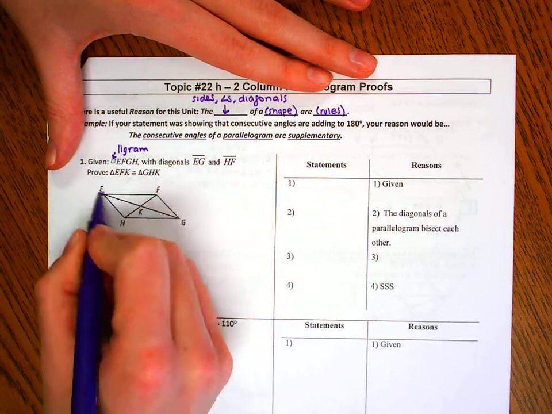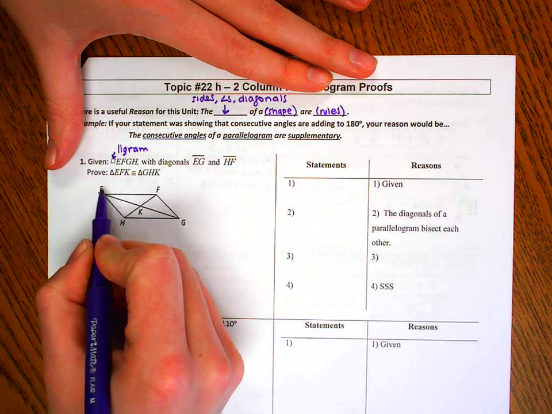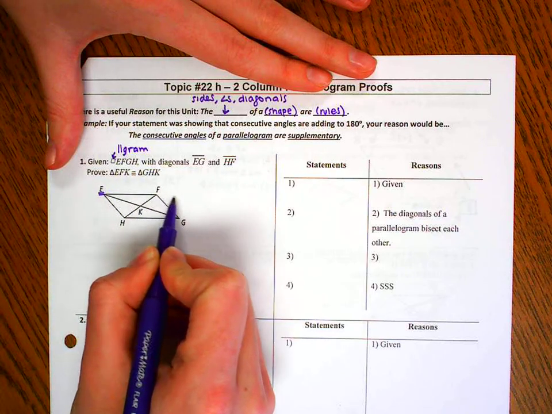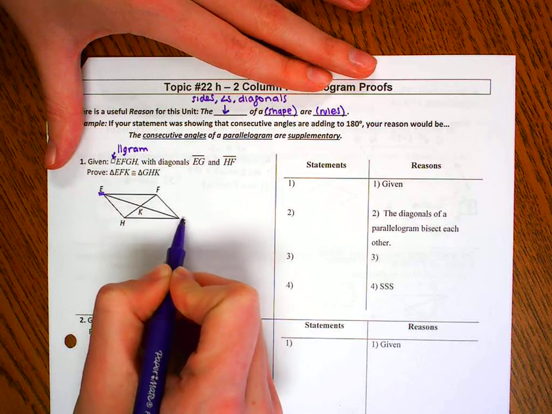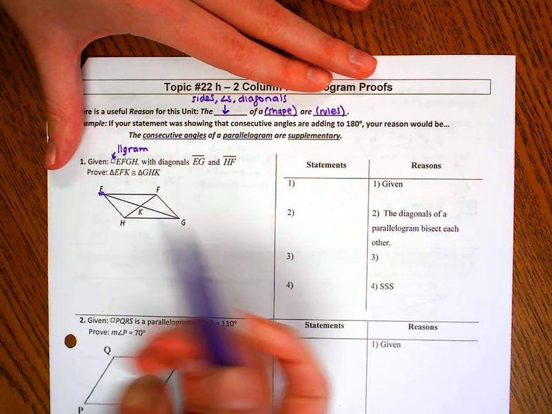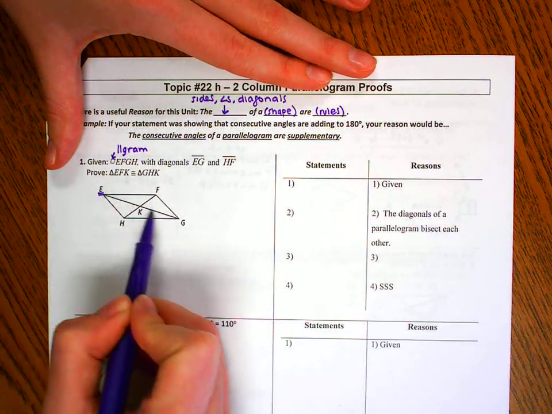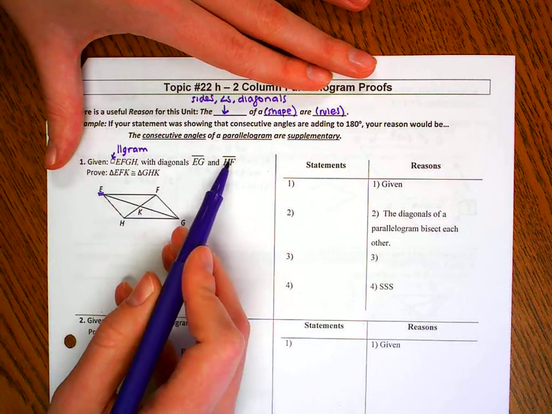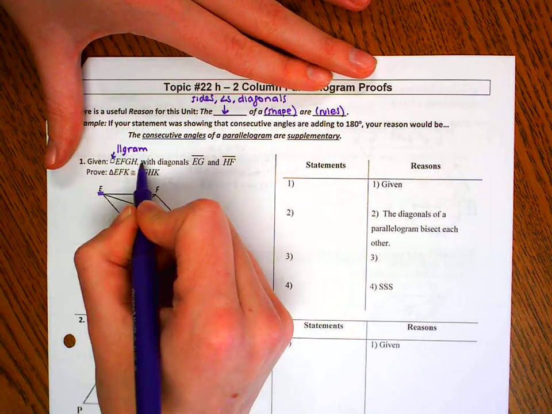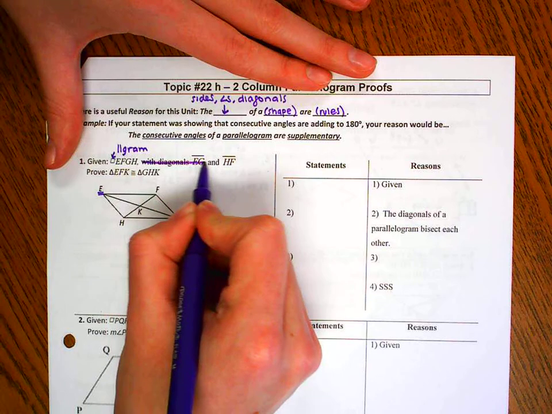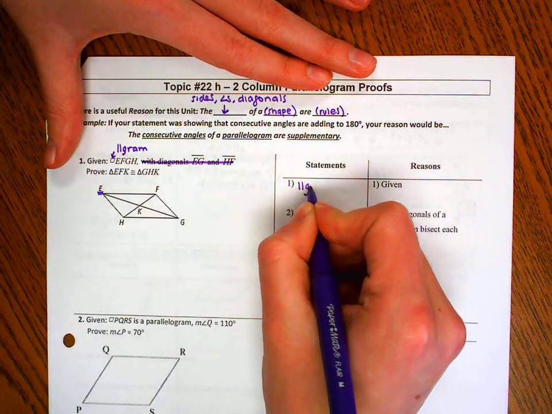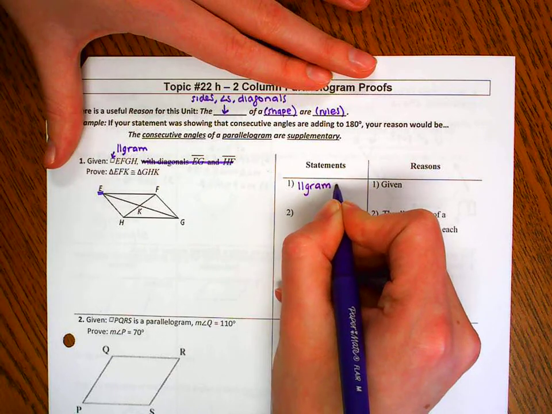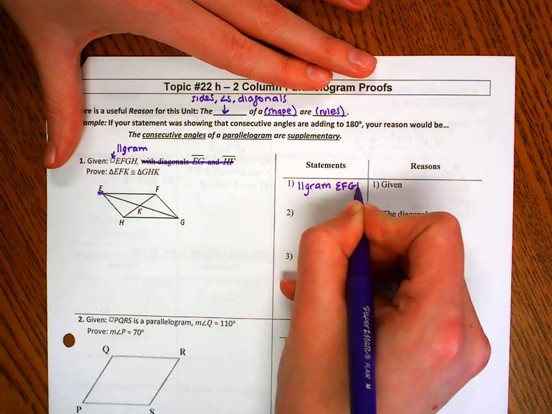So E doesn't necessarily really matter where you put it. And as you go around clockwise or counterclockwise, it doesn't matter. You should see E, F should come next, G should come next, H should come next, which means if you label it the correct way, EG has to be the diagonal, FH has to be the diagonal. So I don't feel like you necessarily have to put this, but you do need to have this. So what's my statement? I have a parallelogram, and my parallelogram is called EFGH.